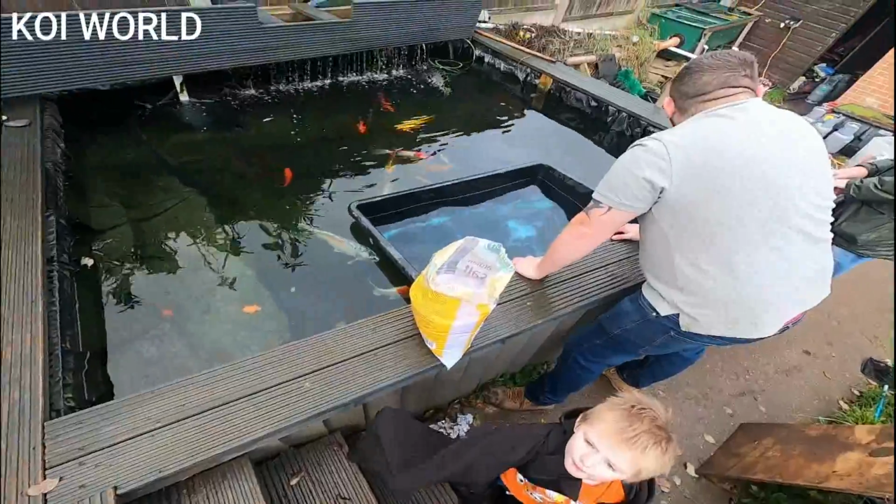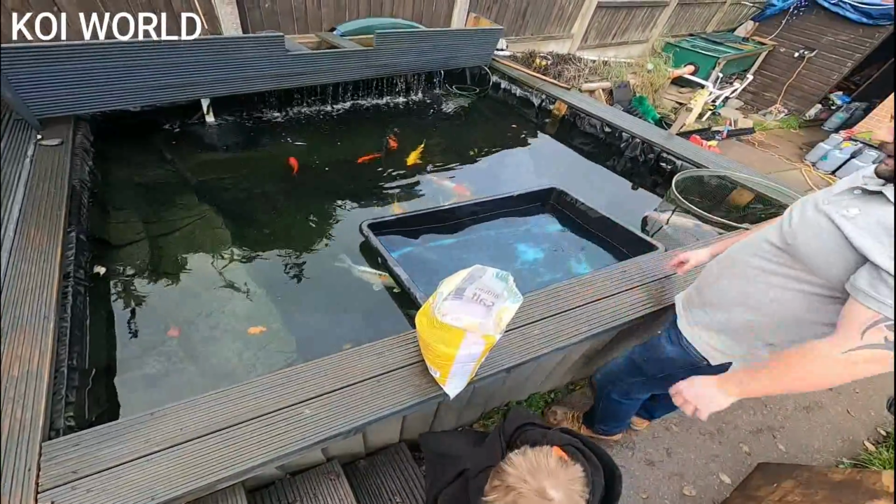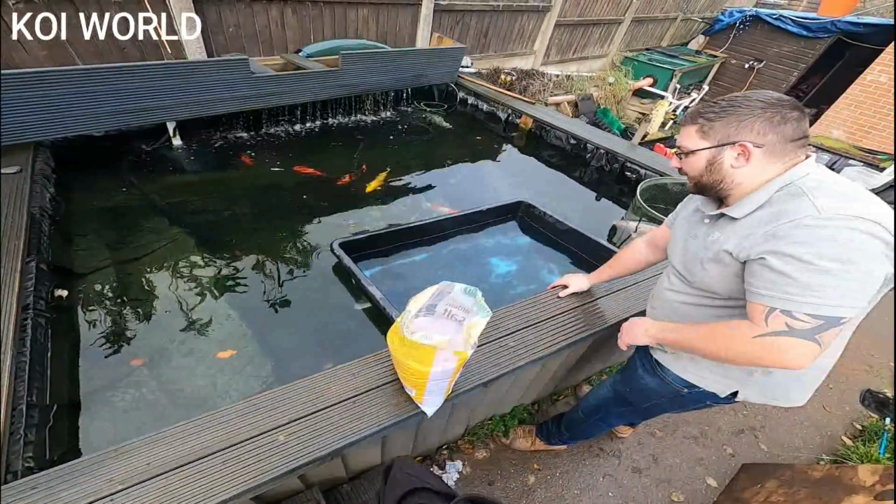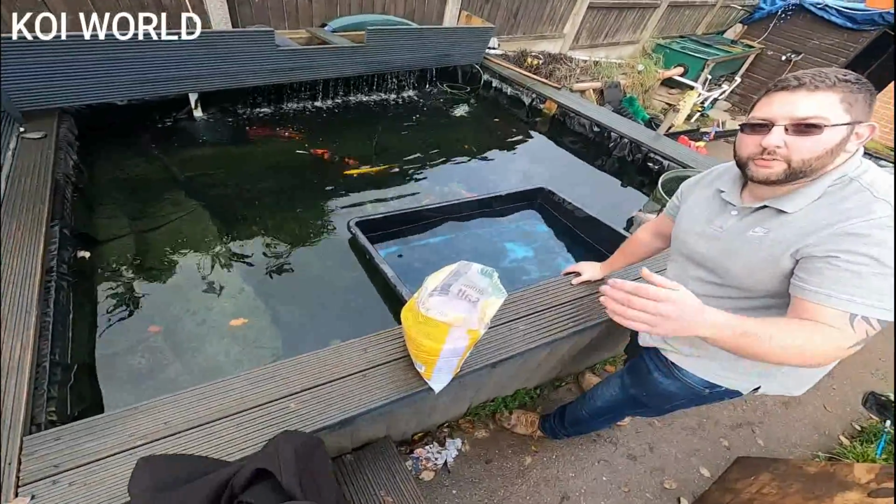Science. You're right there, pal. So I've got my alkaline. We've already caught the fish. We don't want to stress it out too much, so we've got no calmers or anything like that.